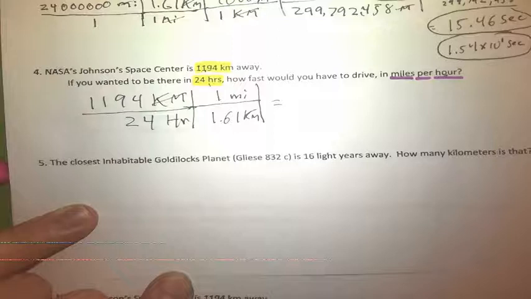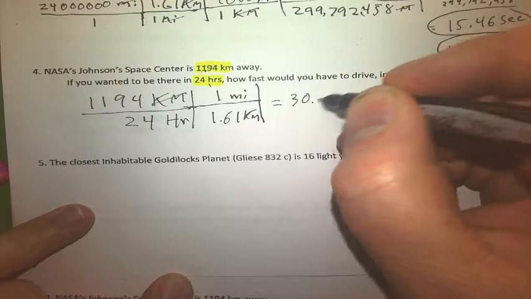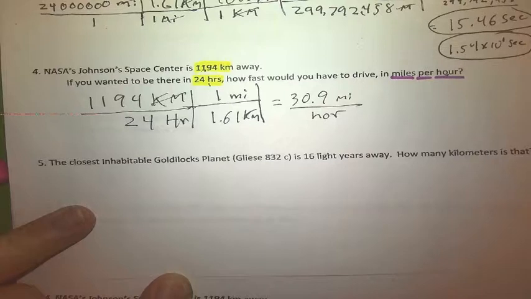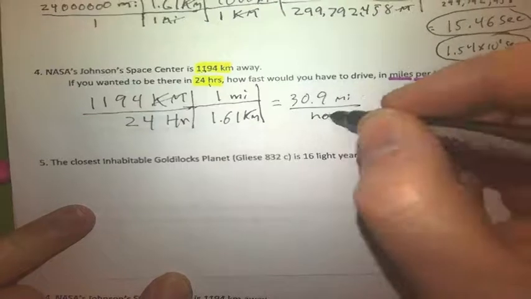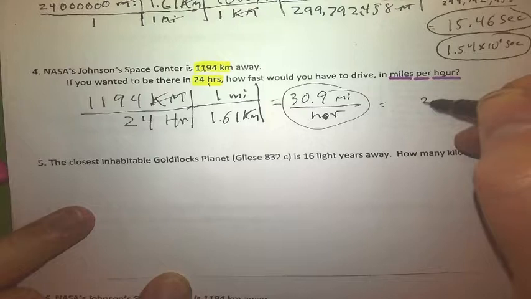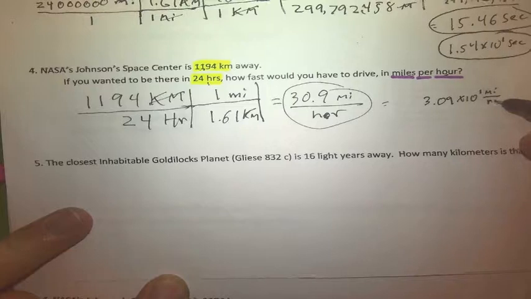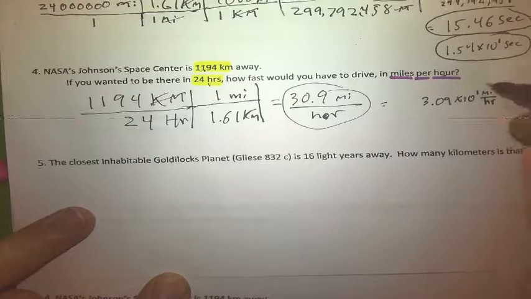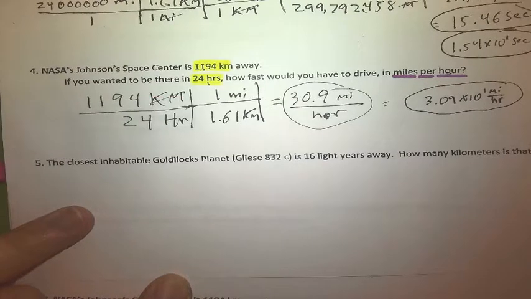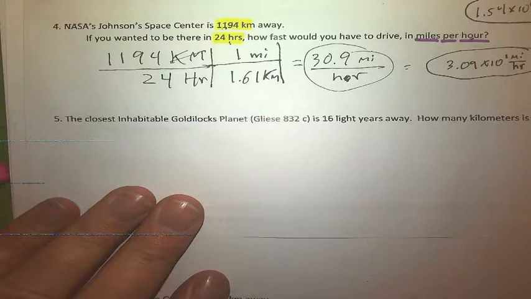So we could mosey from here to Johnson Space Center at 30.9 miles per hour and still get there in 24 hours. Seems reasonable. Or I can use that scientific notation, 3.09 times 10 to the first miles per hour. I have some students that want to do it MPH, which is understandable. To give that the correct unit, just make sure that it doesn't confuse you in setting up the math and the big fraction. Last one, big numbers.